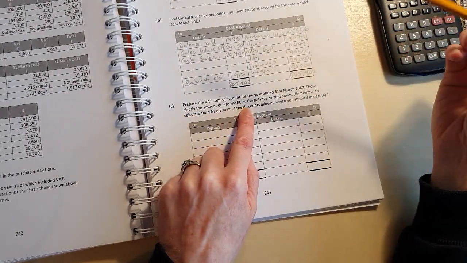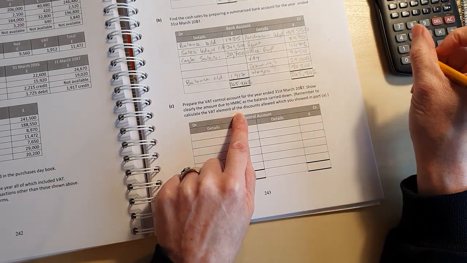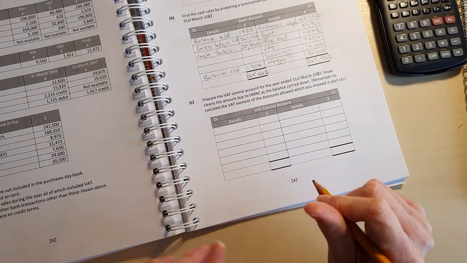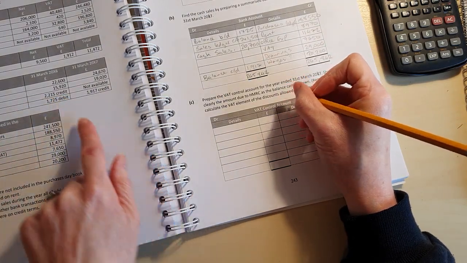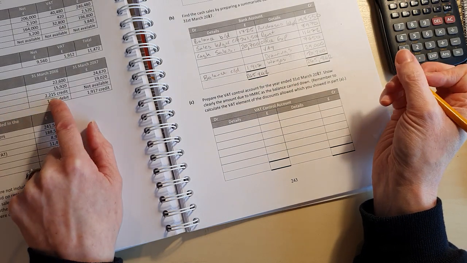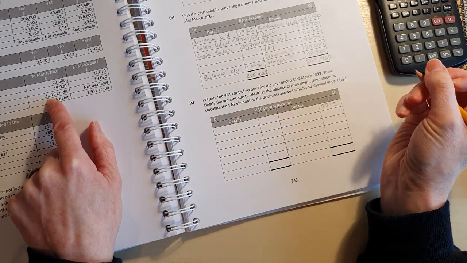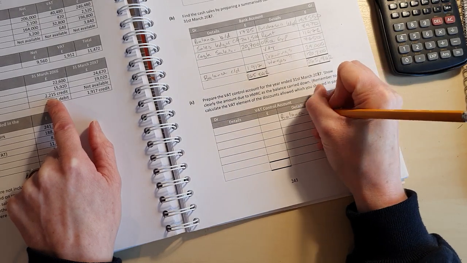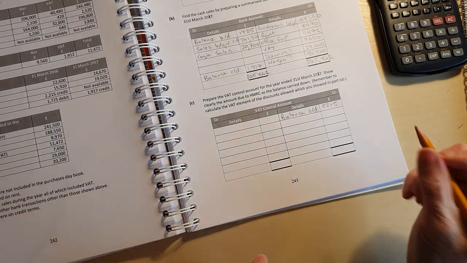Calculate the amount due to HMRC as a balance carried down. And we're to calculate the VAT element of the discounts allowed, which you showed in part A. Okay, so you've got discounts. Oh, hang on, VAT. A credit balance 2215. Brought down. VAT balance brought down.